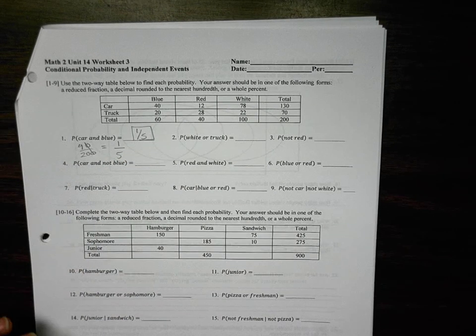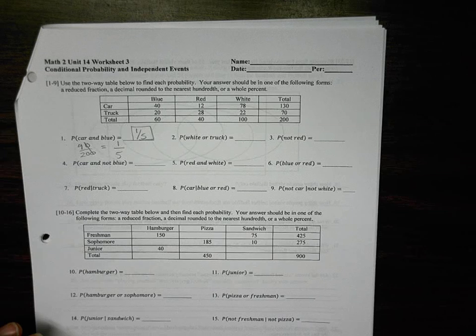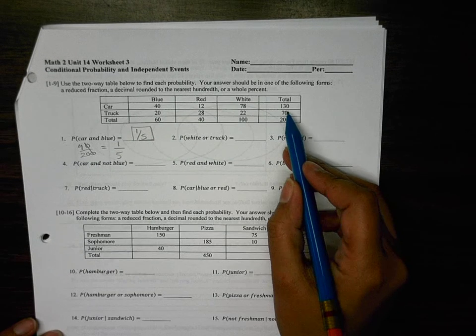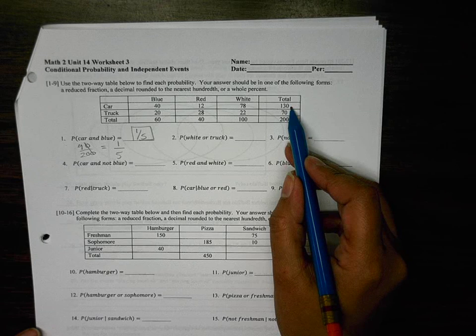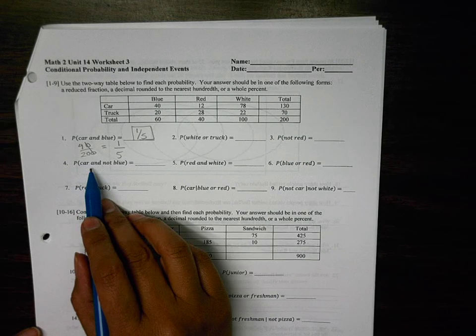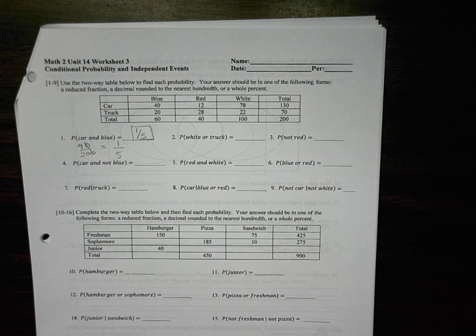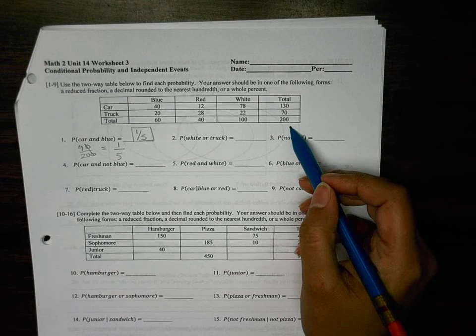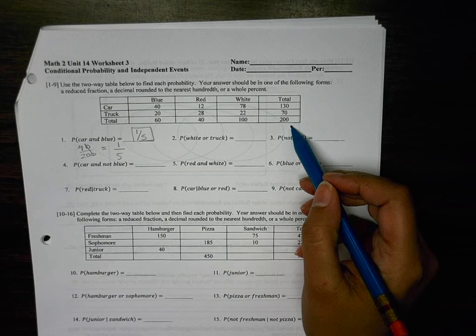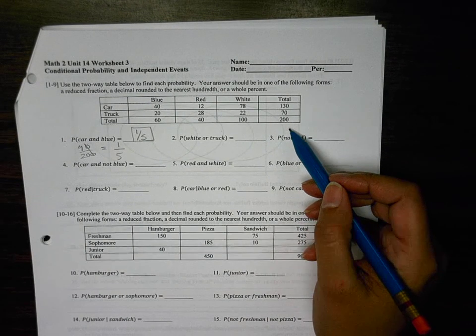Would it be 40 over 130? Where are you getting the 130? Because right here? Total of cars. That's if it says given. Does it use the word given at all? It's only when it uses the word given that you're no longer dealing with the total population. Got it? All right.